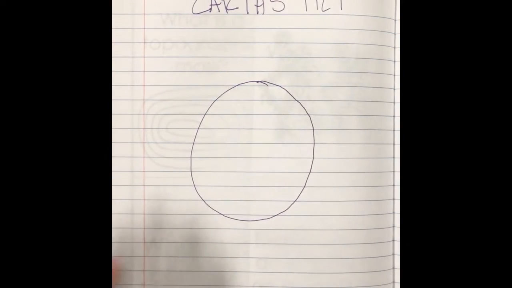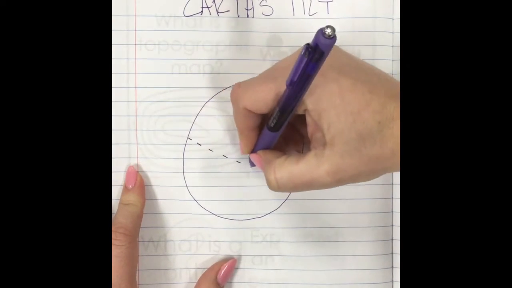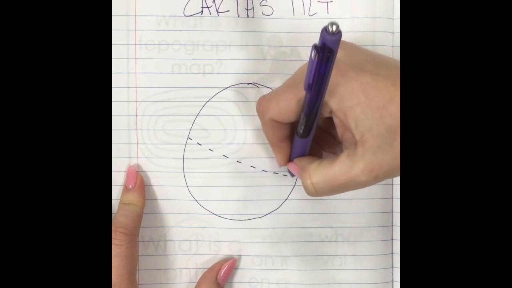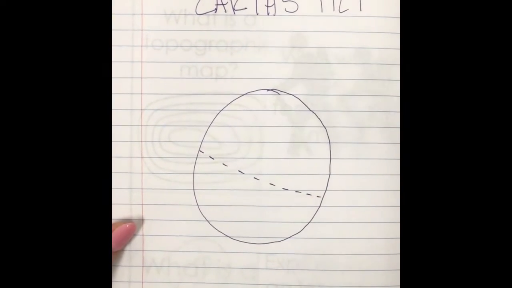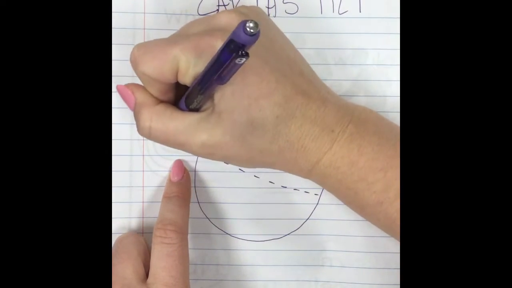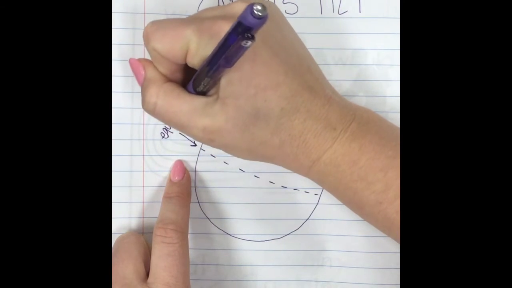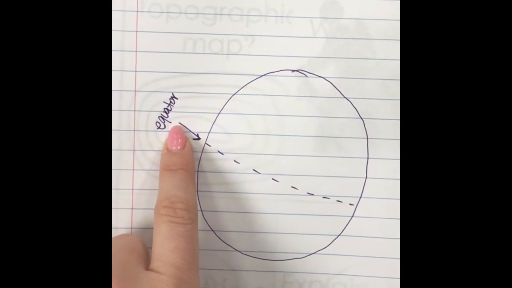It is the equator. So I'm just going to draw a little dashed line, and we know the equator is not a thing on Earth that we can actually see. Humans have made this up. I'm just going to label it equator. So when you think equator, think two equal parts or two equal halves.